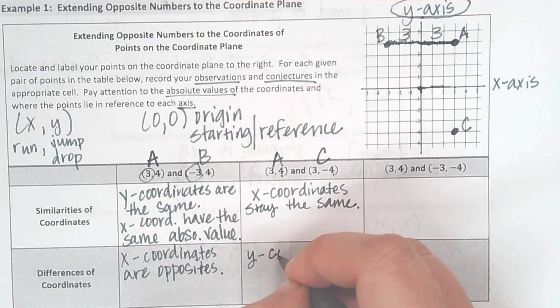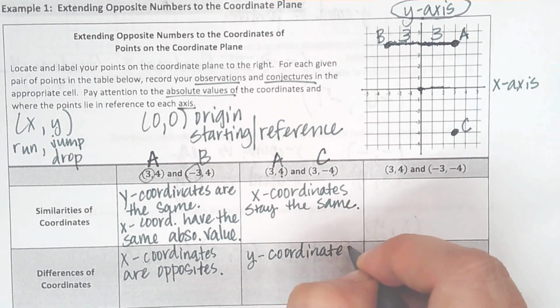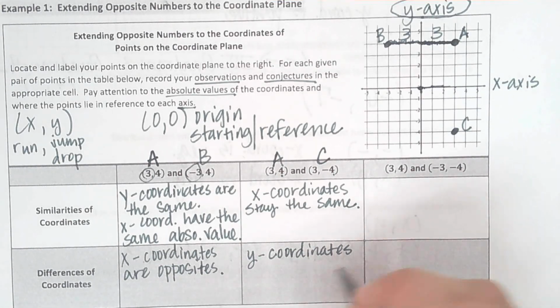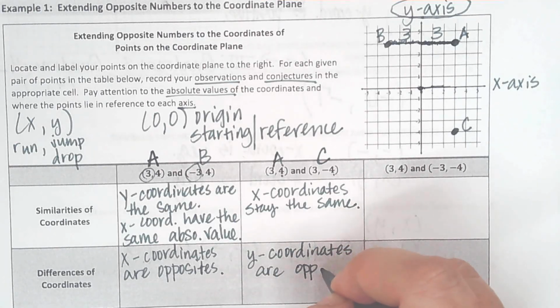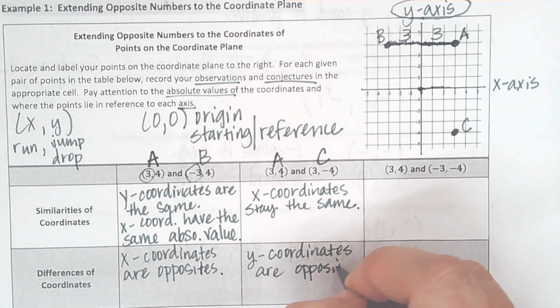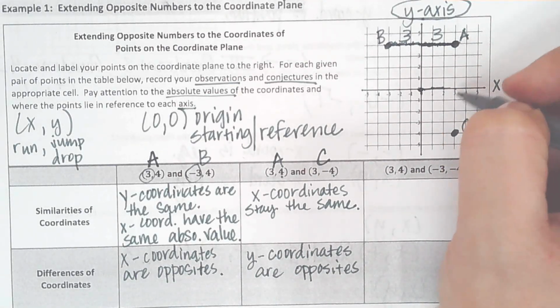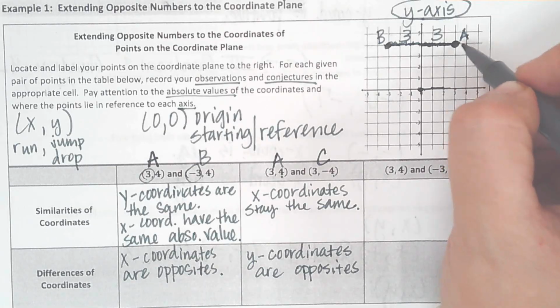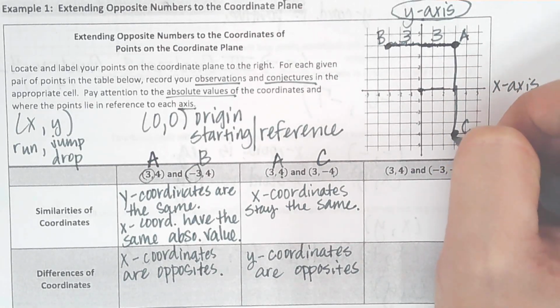And what is that called? What coordinate? The Y coordinates are opposites. But there is something similar about the Y coordinates. Because look, to get to our Y, they're both 4 and negative 4, and they're both 4 away from 0.